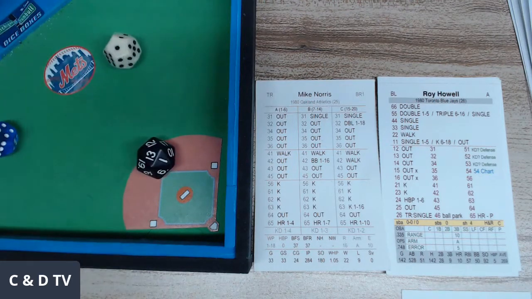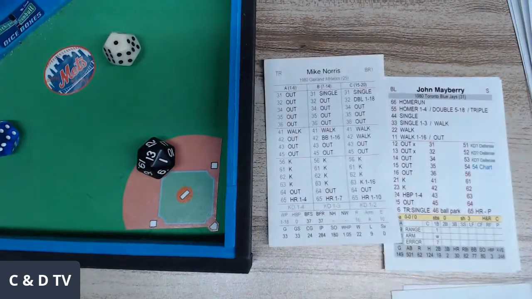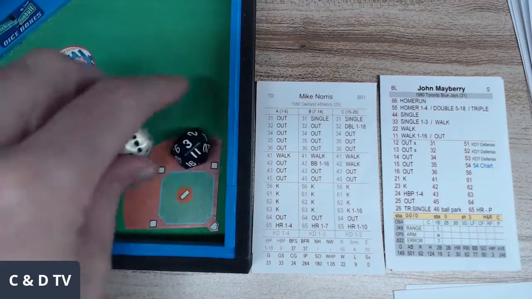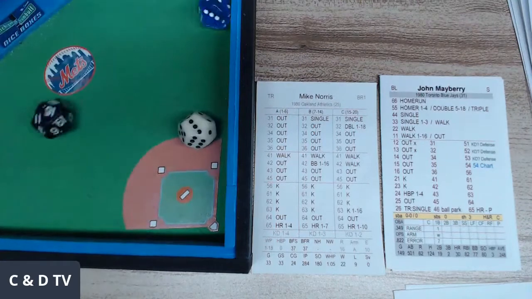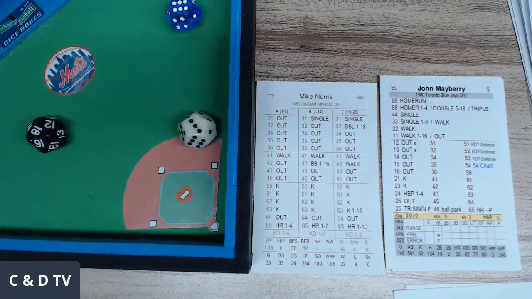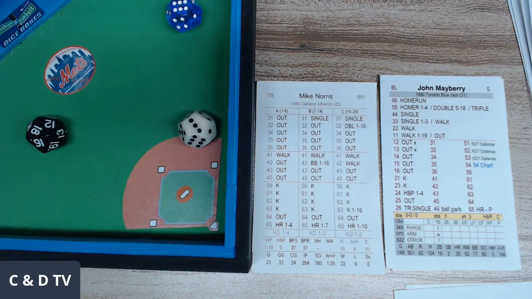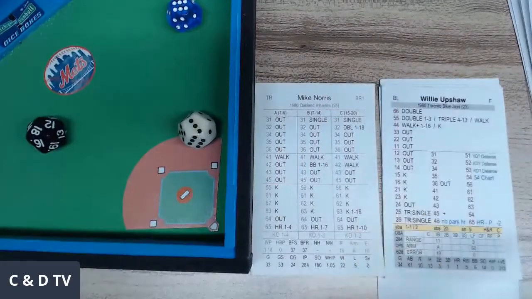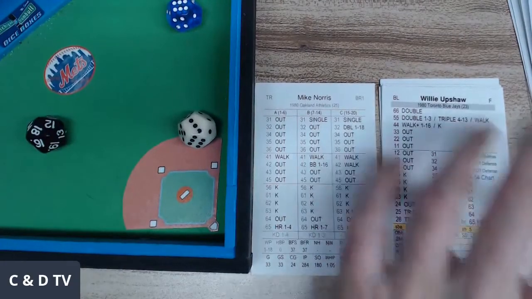Here's Roy Howell. He's 1 for 2. He drove in a run and flied out to center field. That's a 21. That's a strikeout. Back-to-back Ks. So that is 4 strikeouts today for Mike Norris. Not Chuck Norris, Mike Norris. And here is John Mayberry. Big bad John Mayberry, 63. And that is going to be strike 3, and he strikes out the side. No runs, no hits. And Mayberry's not happy.